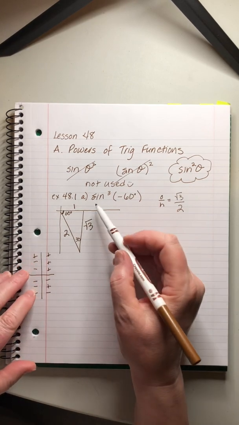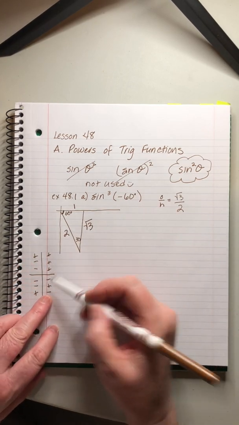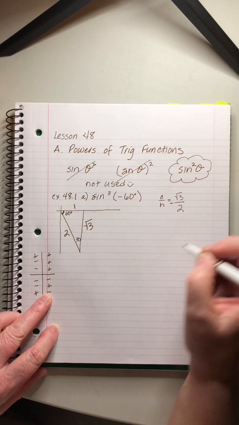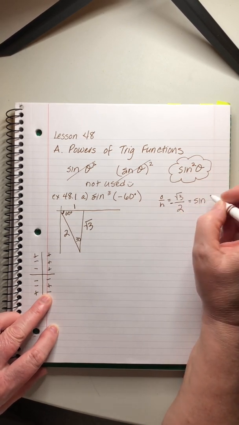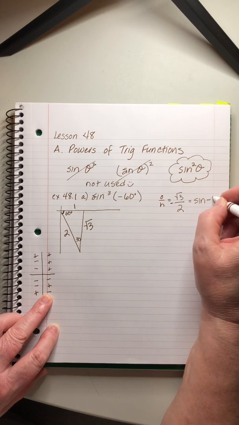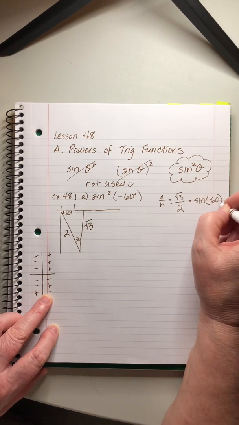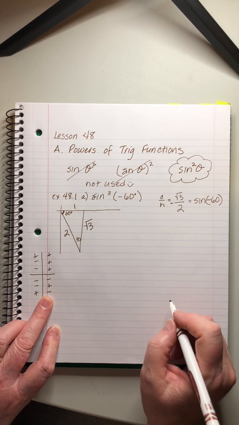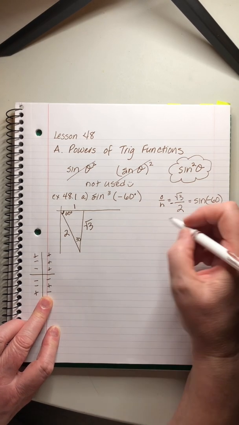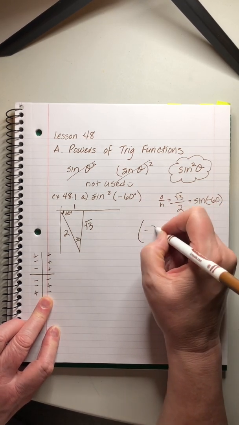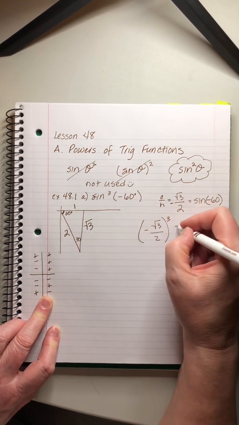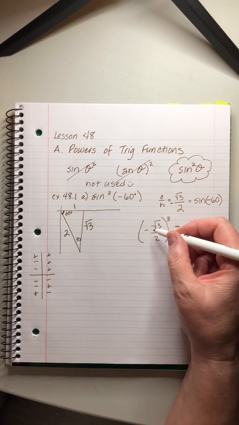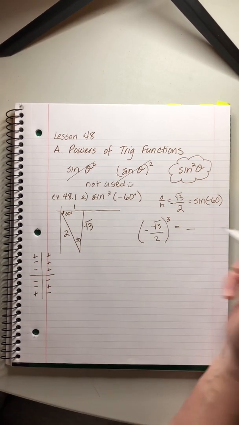Okay, so we've got sine in the 4th quadrant. That is negative. So there's our value. This is just the sine of minus 60, right? How do we cube it? We just cube it. We just take minus square root of 3 over 2. We put it in parentheses, and we cube it. So the sine is going to end up being negative.